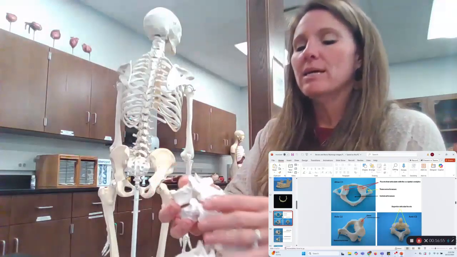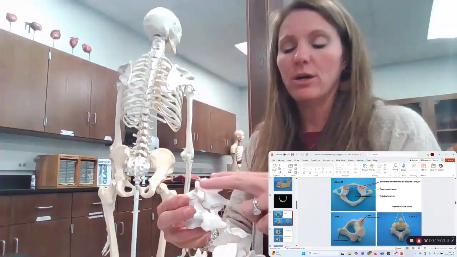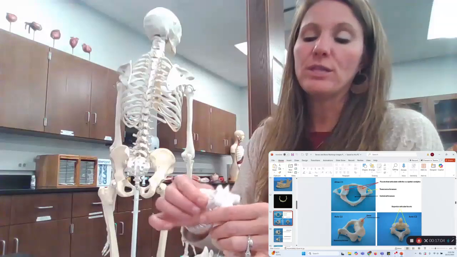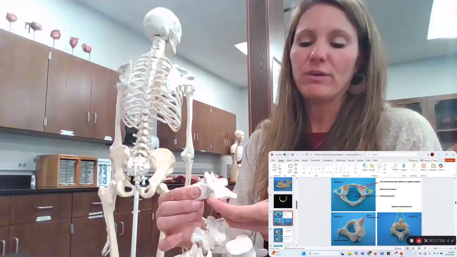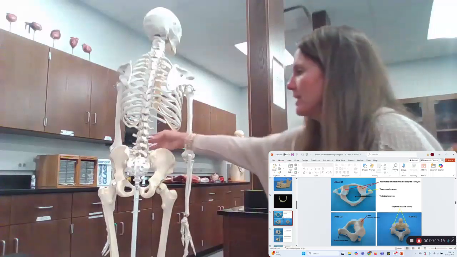Okay, so remember, this is the back, right? Where they articulate, this is called superior articulating, and this is called inferior. So on this particular vertebra, this is superior and this is inferior. On this one, this is superior and this is inferior. So if you look at how they line up, all lined up like that.